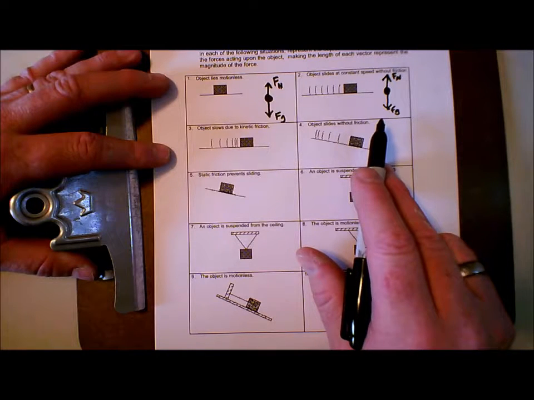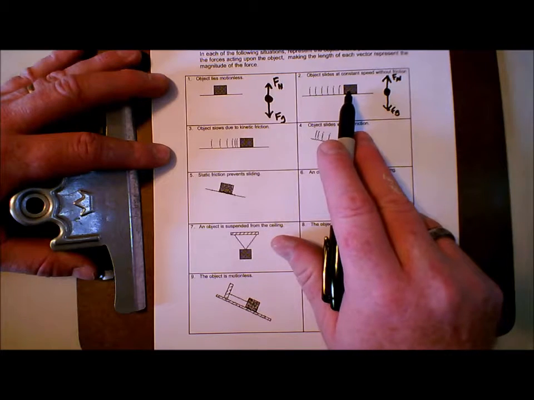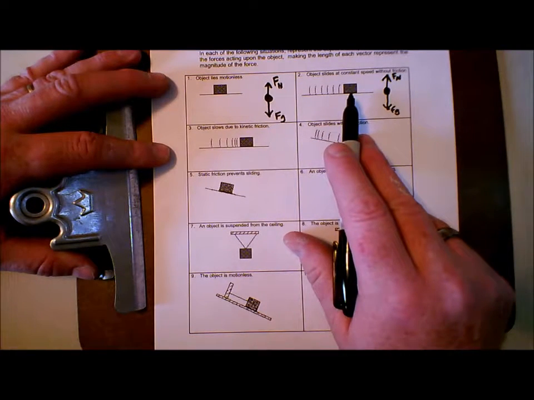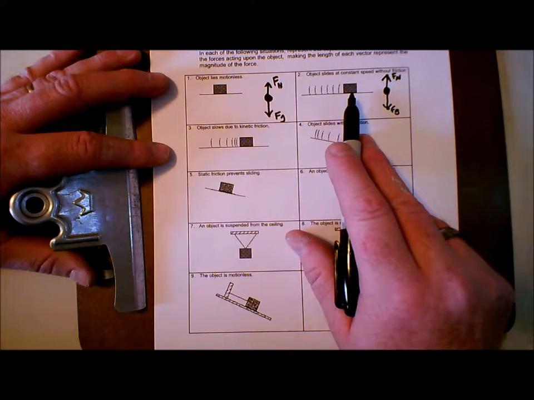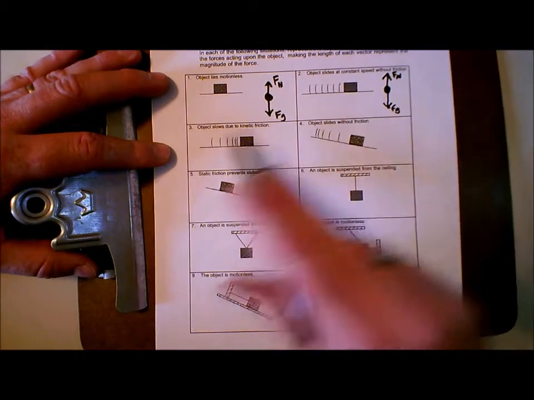That's because Newton's first law says that an object in motion will remain in motion unless acted upon by an unbalanced force. So here we have an object in motion. It's just going to keep going, constant speed, unless there's some unbalanced force to change its motion.